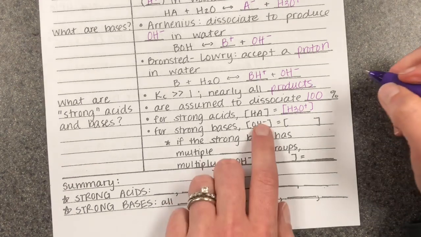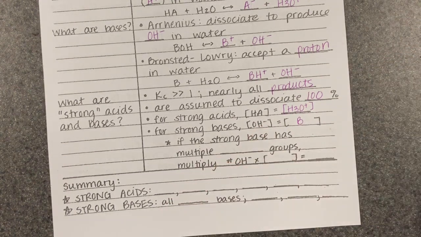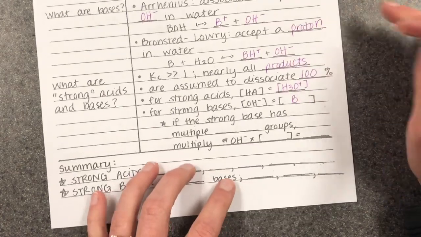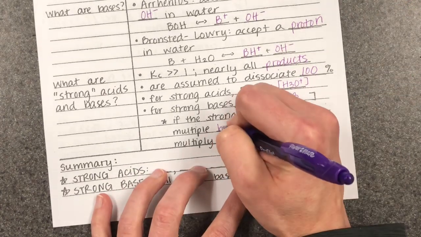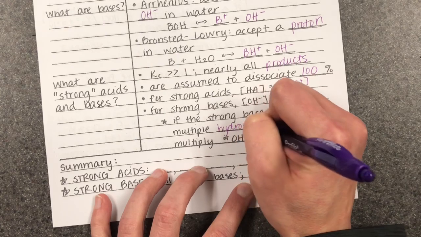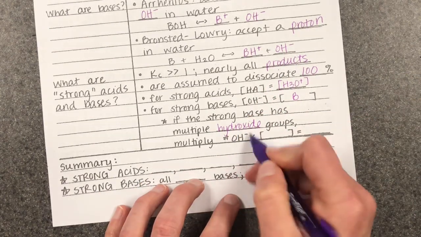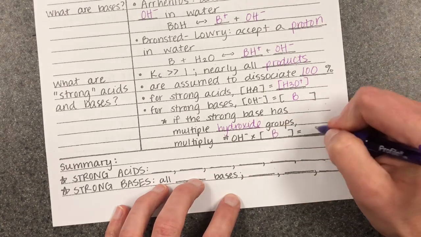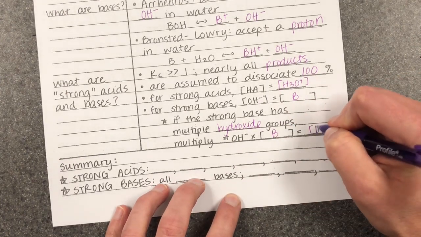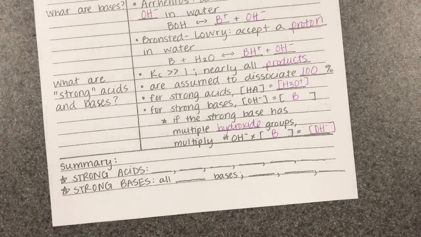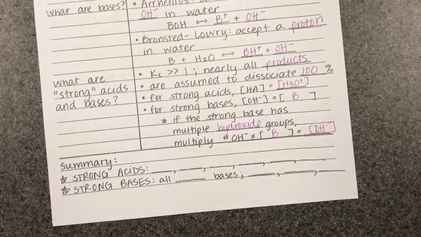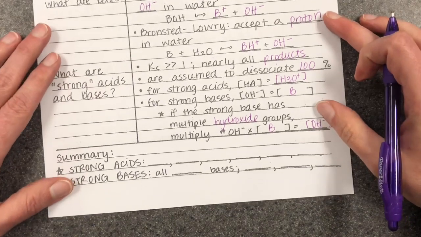For bases, the concentration of hydroxide is equal to the concentration of the base, unless the strong base has multiple hydroxide groups, in which case I would take the number of hydroxides in the chemical formula and multiply it by the concentration of base to get my concentration of hydroxide in the solution. So let's say it was something like Ca(OH)2, then I would take the molarity of the calcium hydroxide and multiply it by 2 because there are 2 hydroxides dissociating.